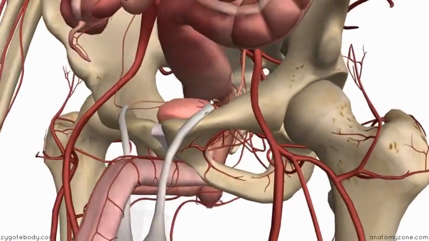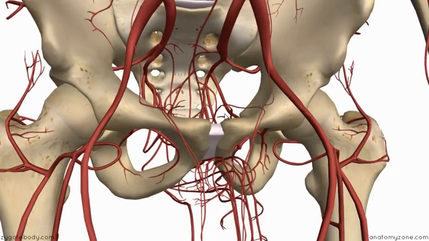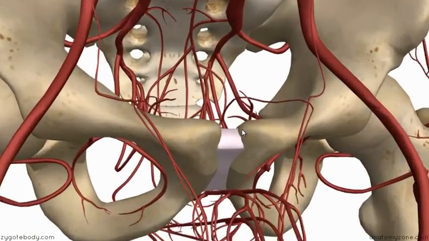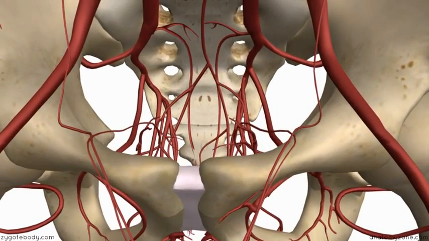So I've just brought back in this skeleton, and if I zoom in a little bit further you can see this is the superior rectal artery, and you can see that it divides here, and this is the level of S3. So you can see the body of S3 lies at the level where the superior rectal artery splits into its two divisions.